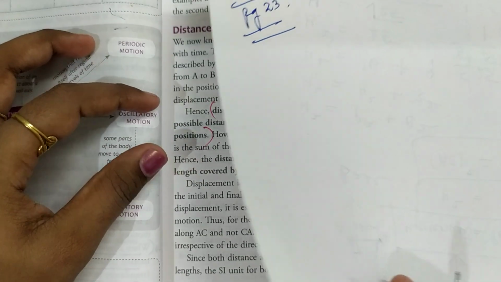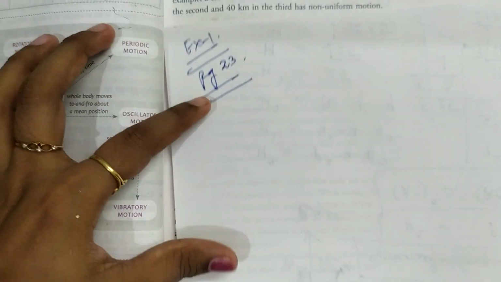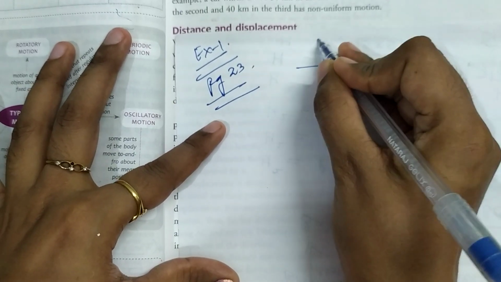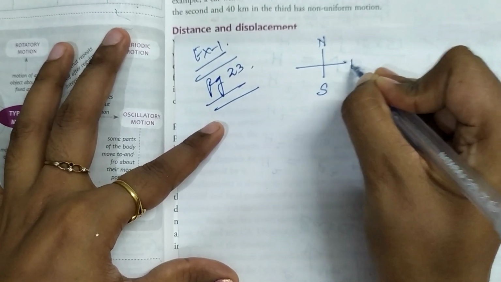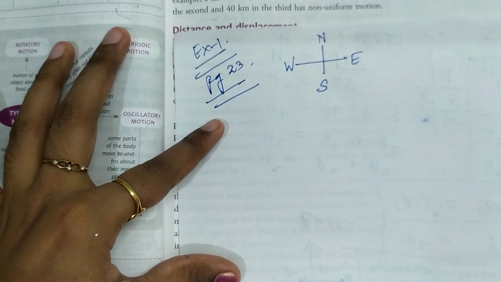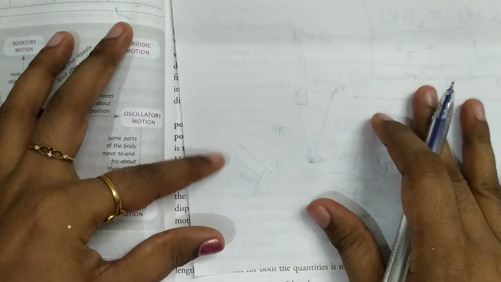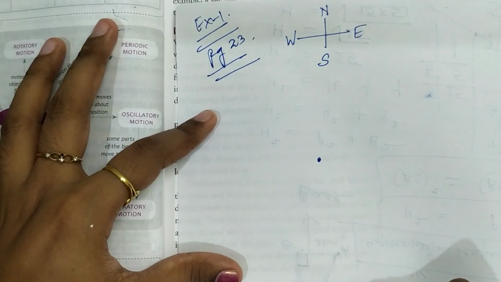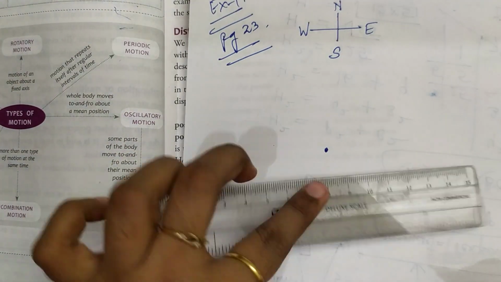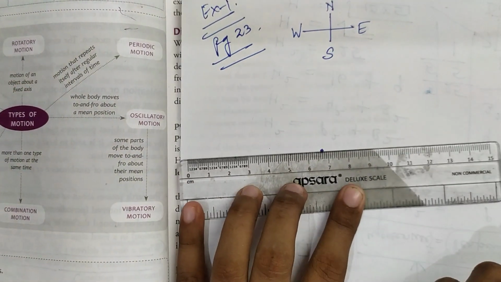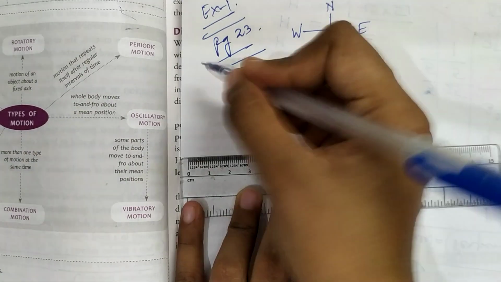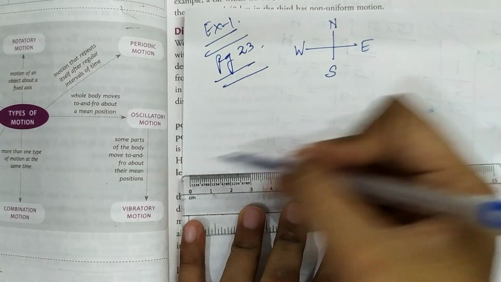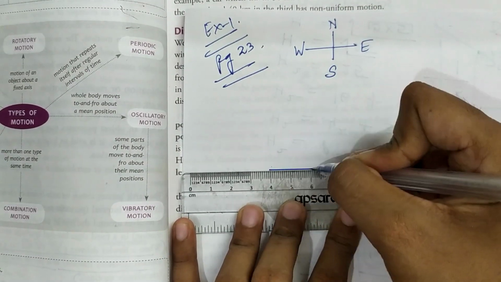So an object moves 6 kilometer due west. Now I told you before solving these questions, you have to make the direction north, south, east, west. Fine. Object moves 6 kilometer due west. Suppose your object is here. You can also make like this. And please use scale. Now object is moving 6 kilometer due west. So west is in this direction. Left side you can relate from here. West. So 6 kilometer due west.